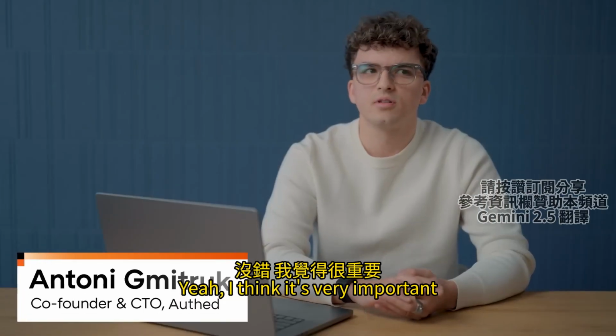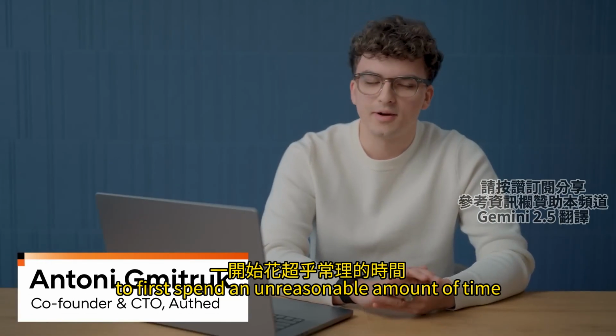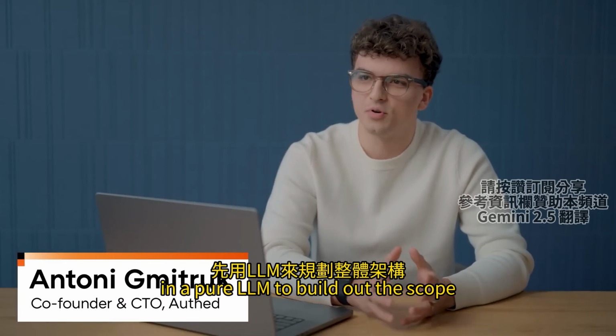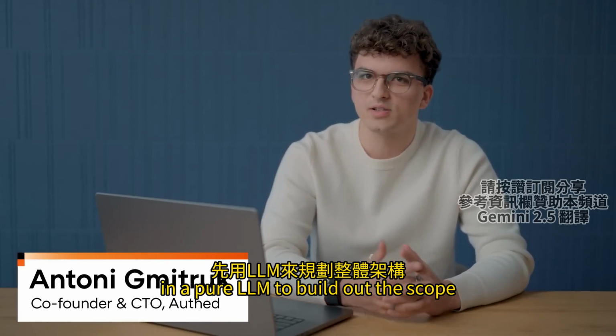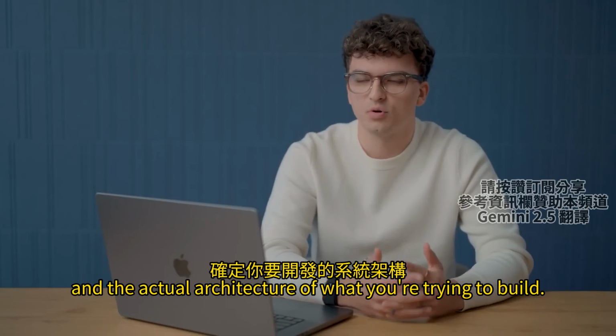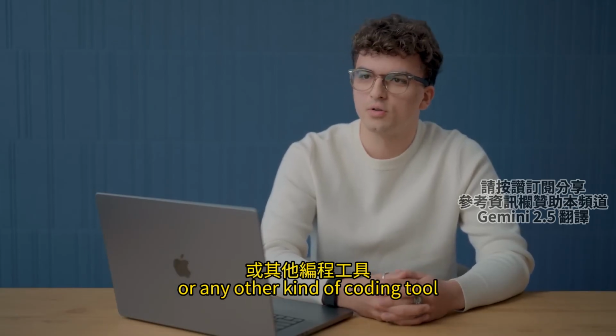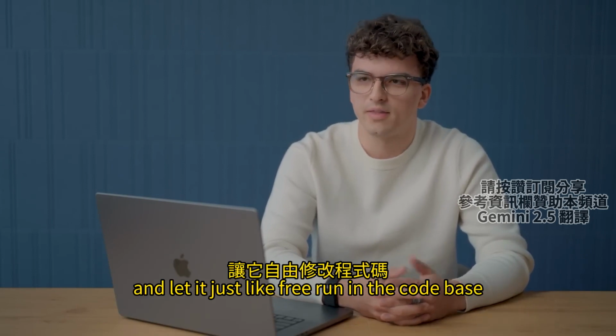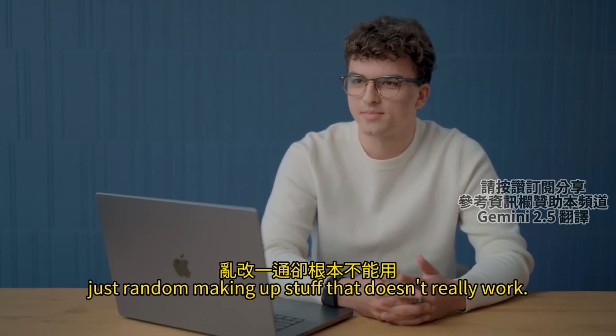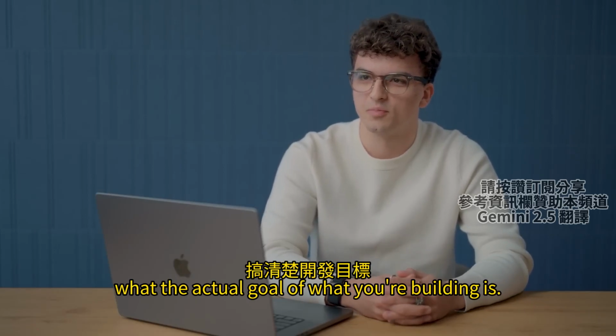Yeah, I think it's very important to first spend an unreasonable amount of time in a pure LLM to build out the scope and the actual architecture of what you're trying to build before offloading that to Cursor or any other kind of coding tool and let it just free run in the code base, just randomly making up stuff that doesn't really work. So make sure you understand what the actual goal of what you're building is.